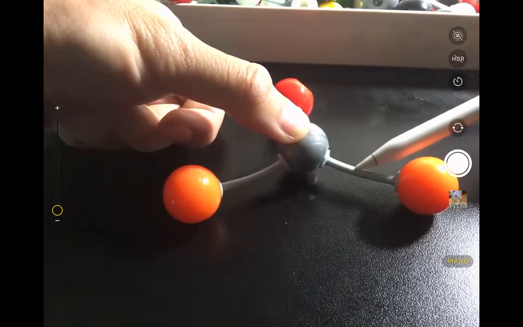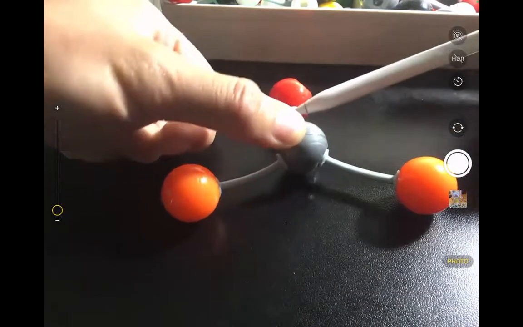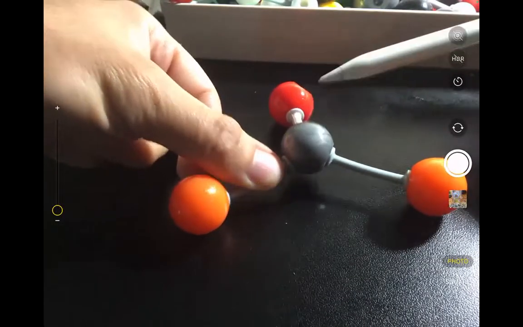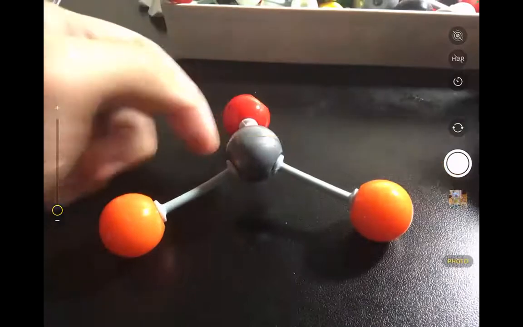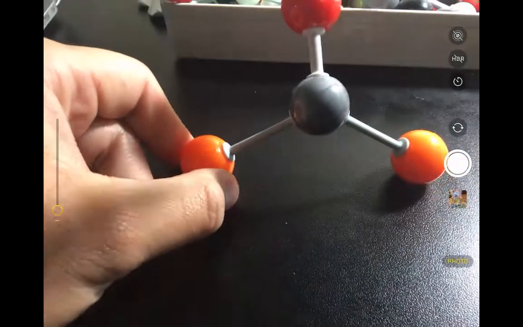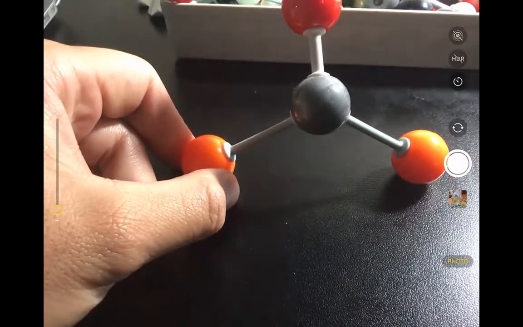Those would be wedges. Correct. So these would be wedges, and then what would this bond over here be? Dashed. Dashed. So you guys can play around with this. If you want to do front view like this, you can. If it's front view for trigonal planar, everything is going to be a normal line.